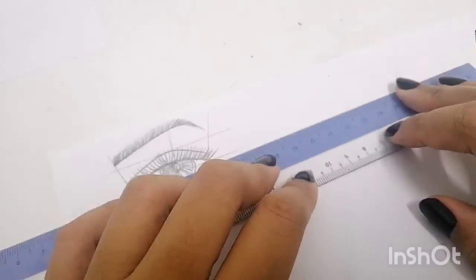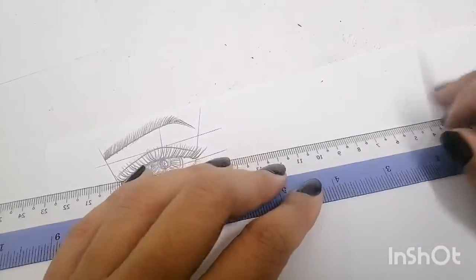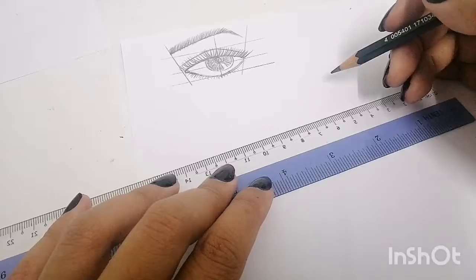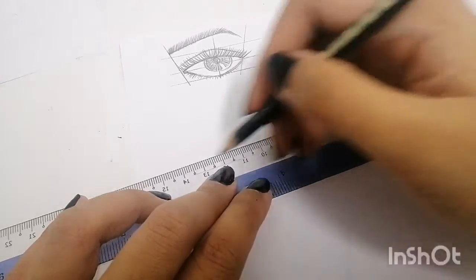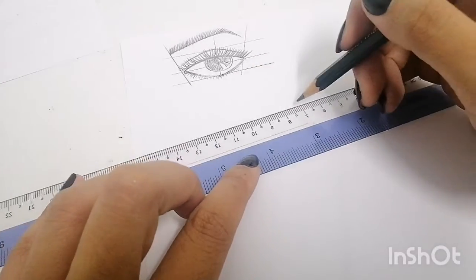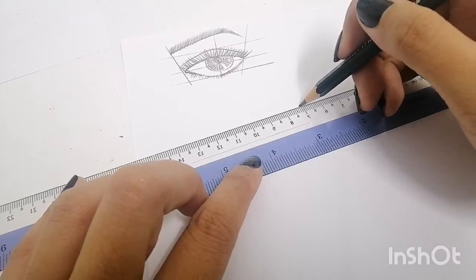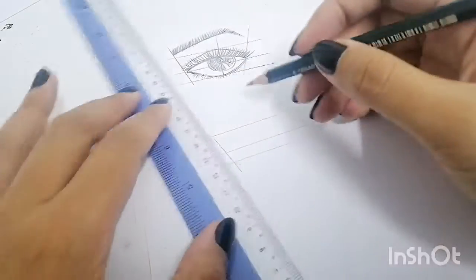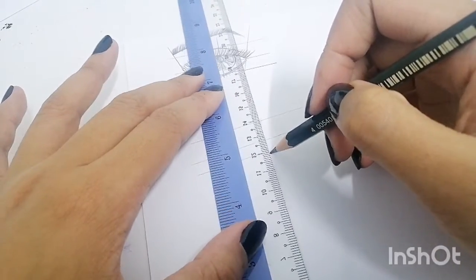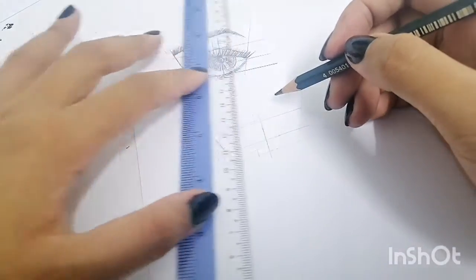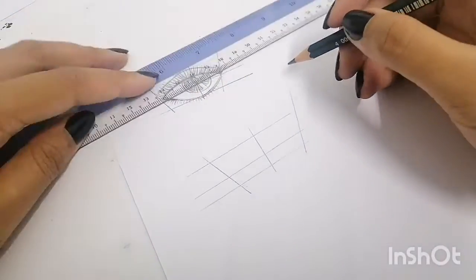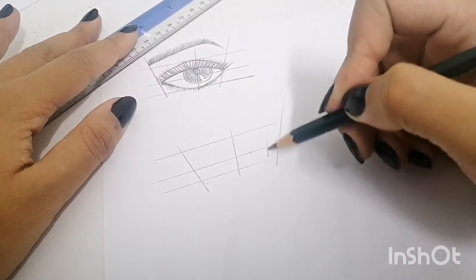This one is a different one. Maybe I'll give a more dramatic eyebrow. For this, I'm going to make it equal. Then I'm going to have this line here.